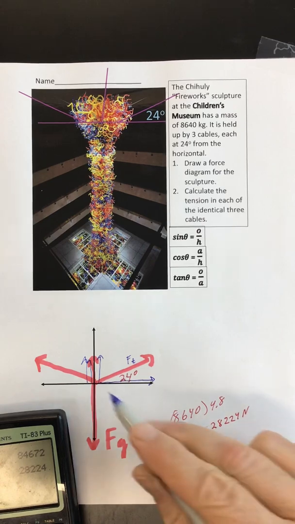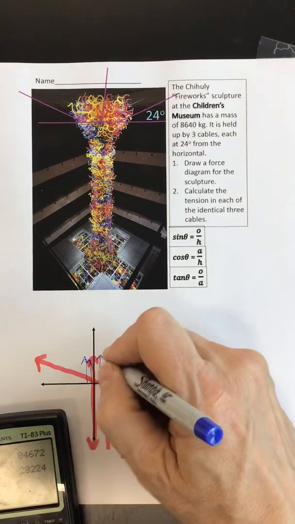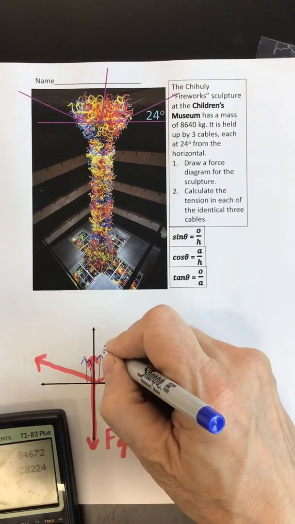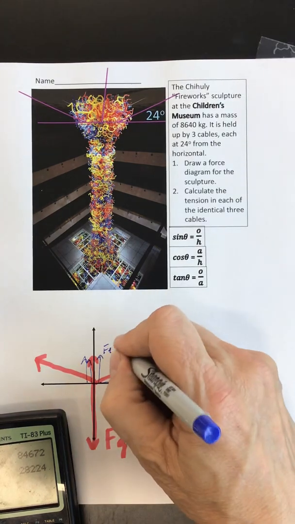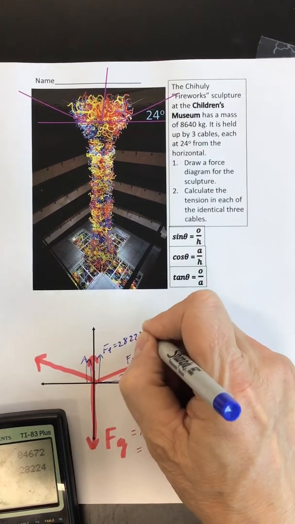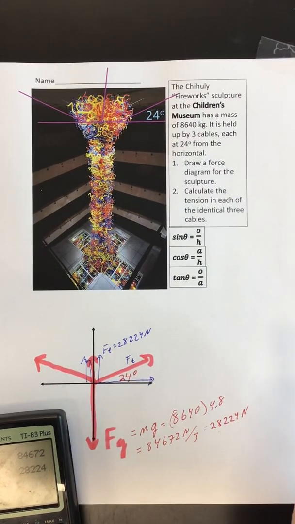Each one of them, the Y component, is holding up 28,224. So the force of tension in the Y is 28,224 newtons for each one of the three wires, okay?